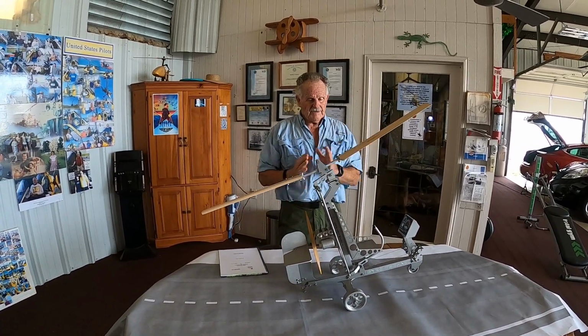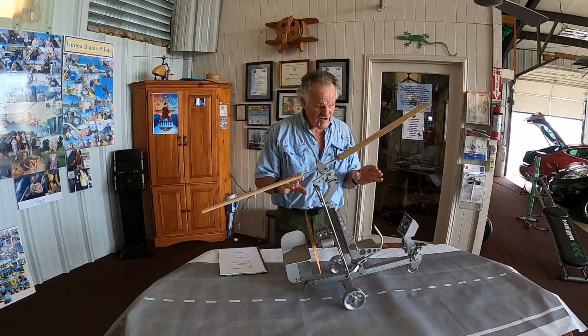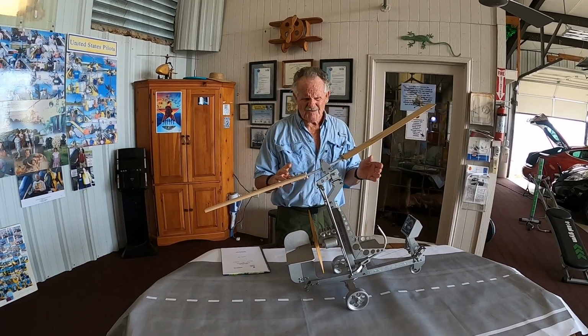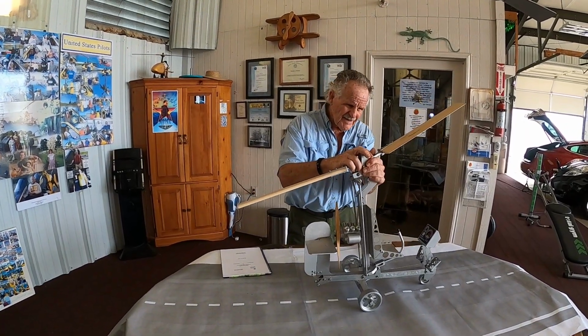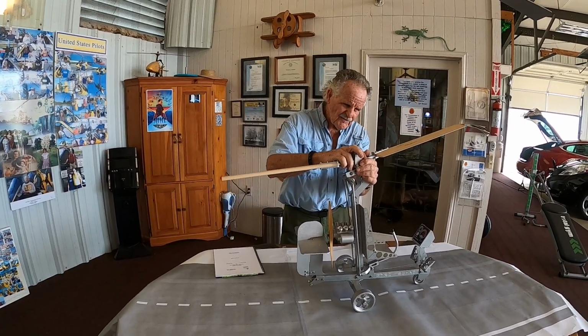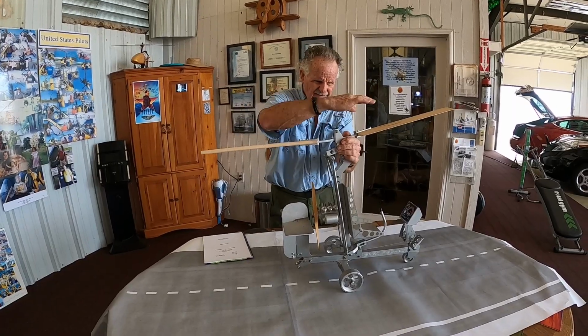So keep in mind, the faster you go, some of these gyroplanes now can do 120 miles an hour. In order to get more speed, you've got to flatten that rotor disc out. Think of this as a disc.